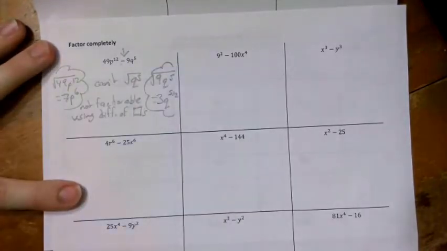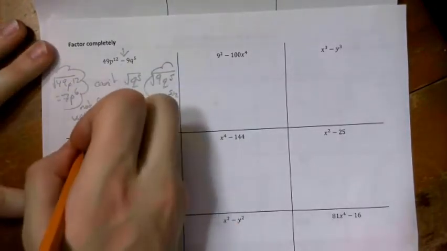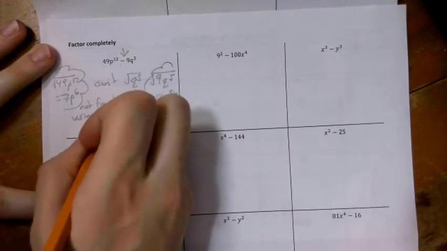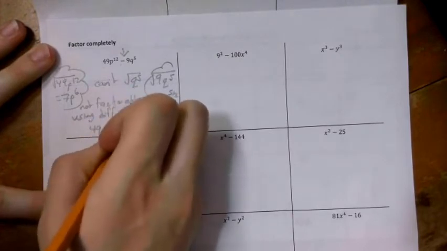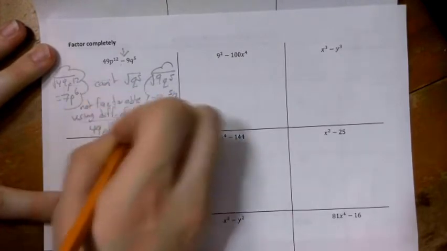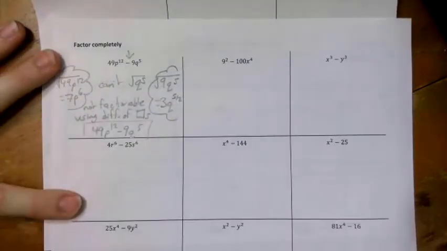That's my little symbol for difference of squares. So we would just leave it. 49p to the 12th minus 9q to the 5th. We're just going to leave it. Again, we'll learn different ways. For now, we're just focusing on this one.